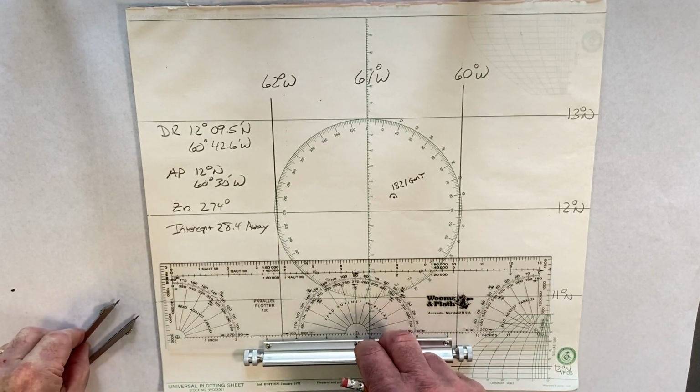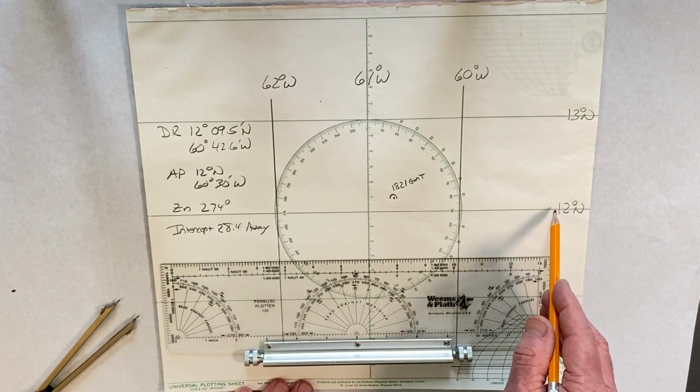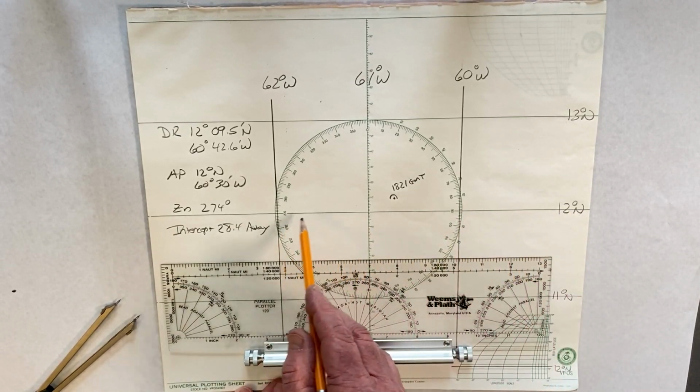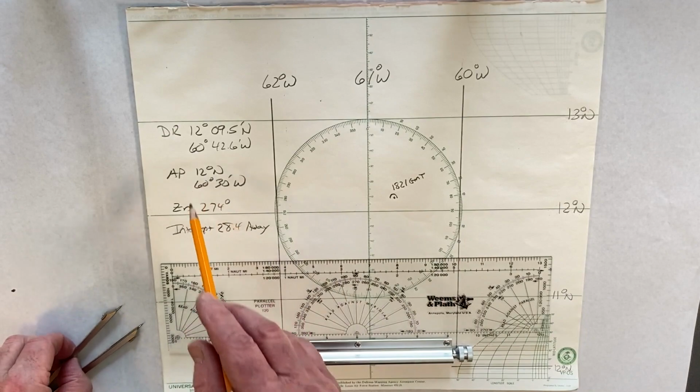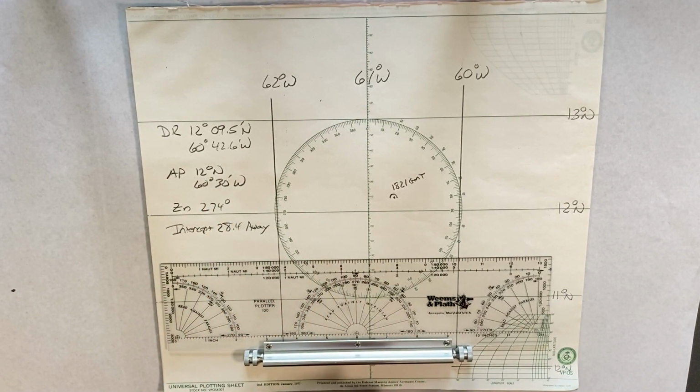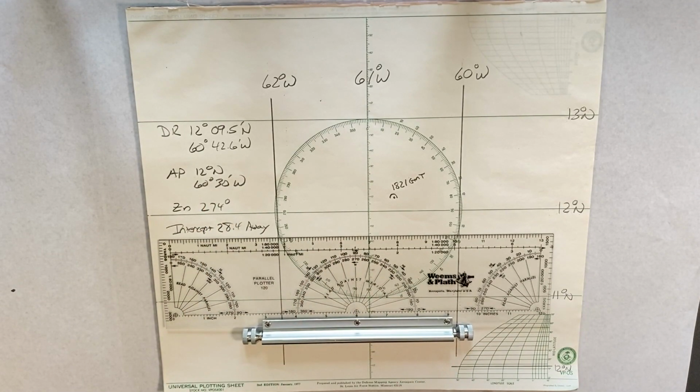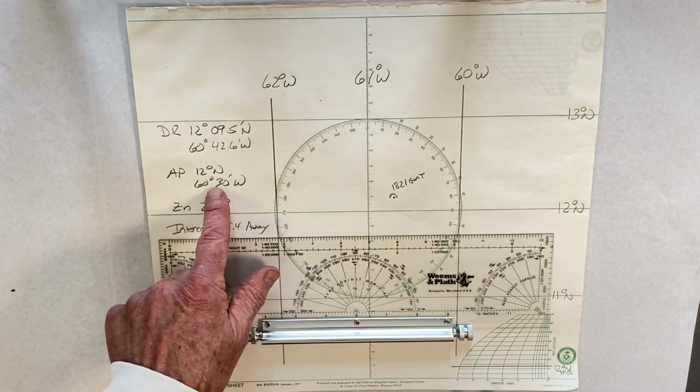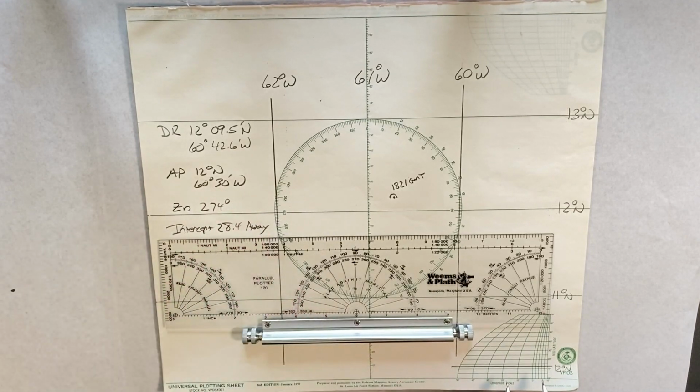Next, we find our assumed position. We know that the assumed position is along the 12 degree north line because that's what we had to use to get into the tables. And our longitude is 60 degrees 30 minutes.